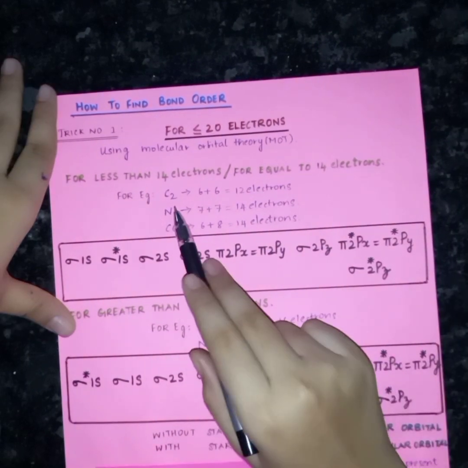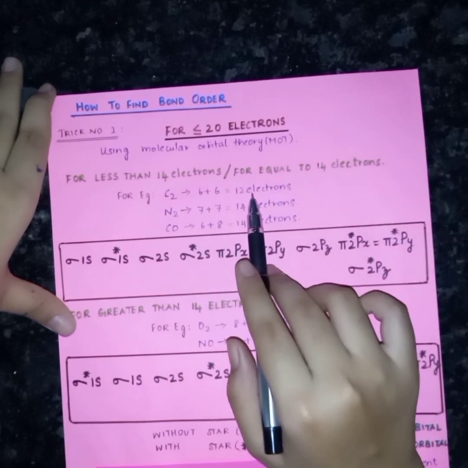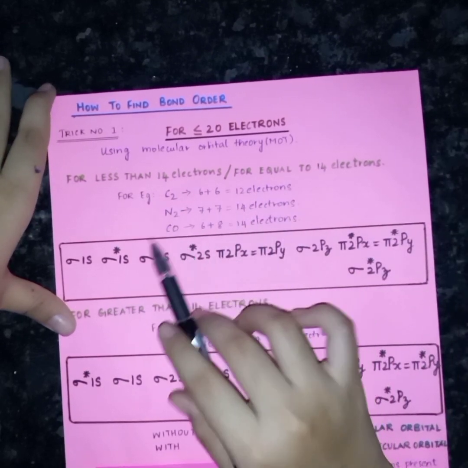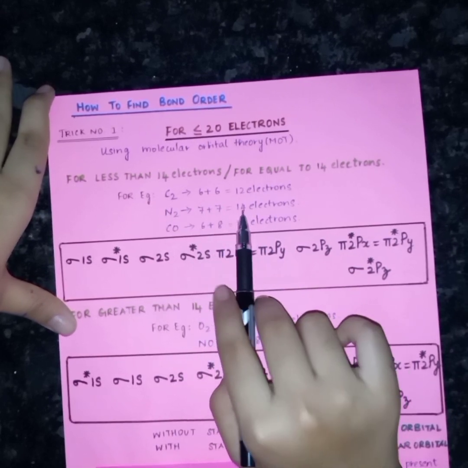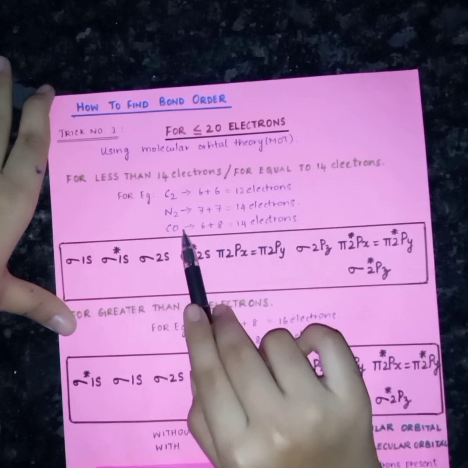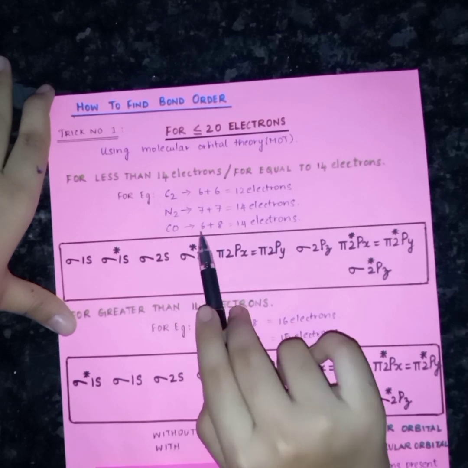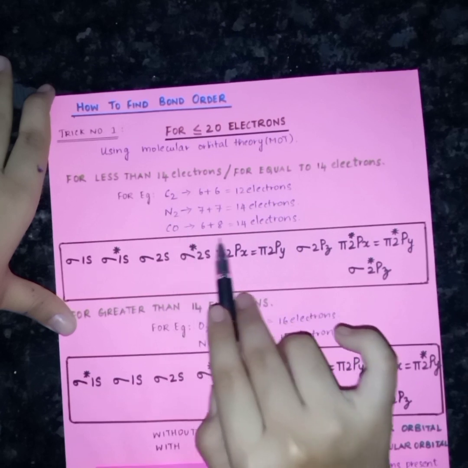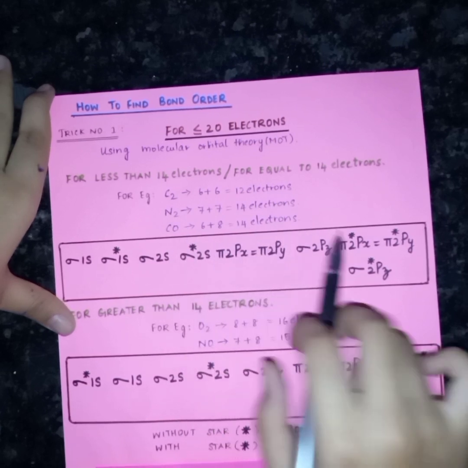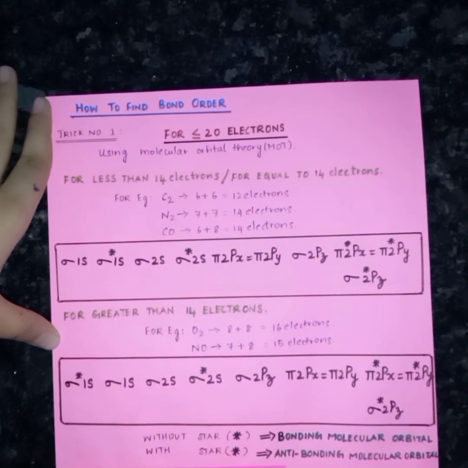C2. Each carbon atom has 6 electrons. Thus, C2 will have 12 electrons. N2. Each nitrogen atom has 7 electrons. Thus, N2 molecule will have 14 electrons. CO, carbon monoxide. The number of electrons in carbon is 6 and in oxygen is 8. Thus, carbon monoxide molecule will have 14 electrons. Don't panic seeing the big formulas. You will understand this topic clearly when I solve the questions.